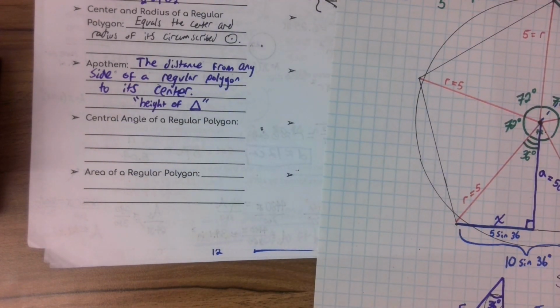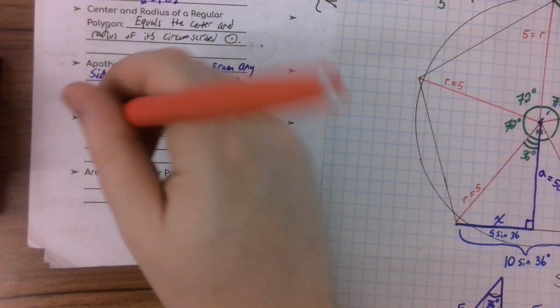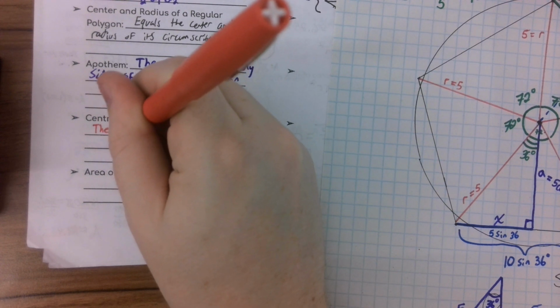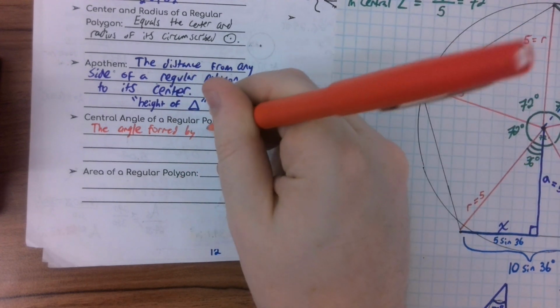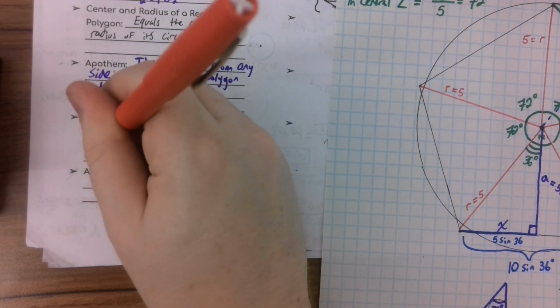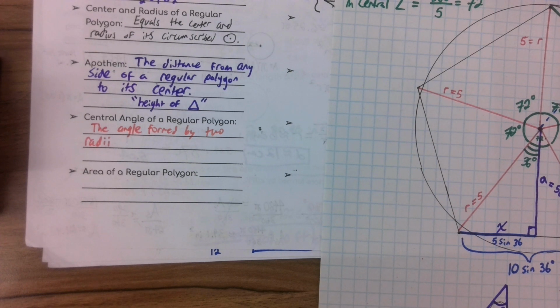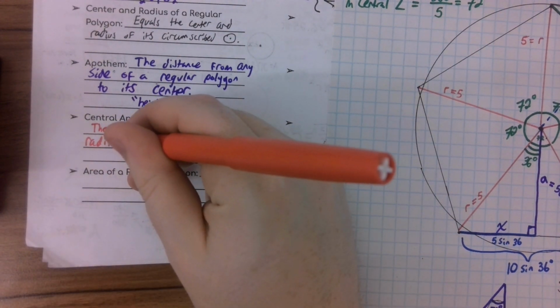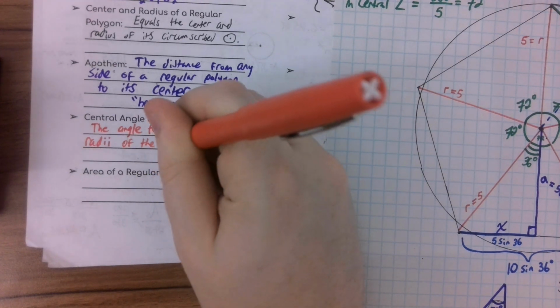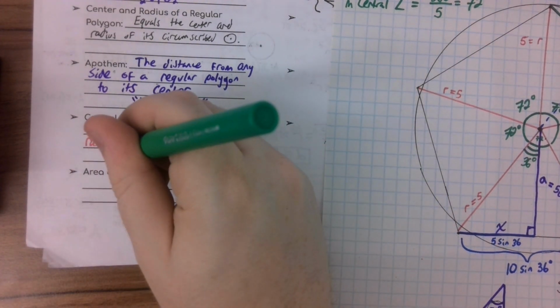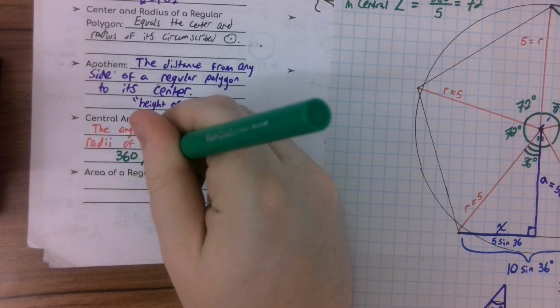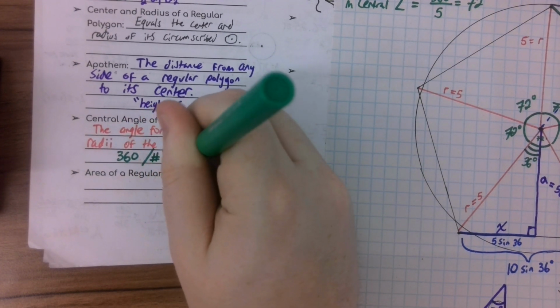So one central angle of a regular polygon is going to be essentially just the angle formed by 2 radii of the polygon. And to find the measure of this central angle, we just had to do 360 divided by the number of sides.